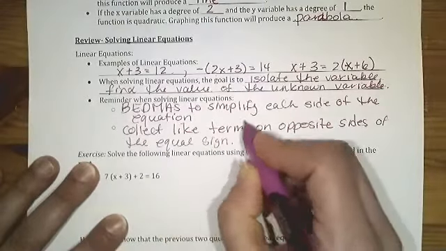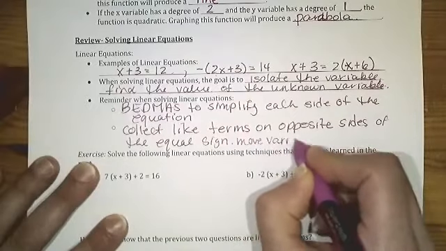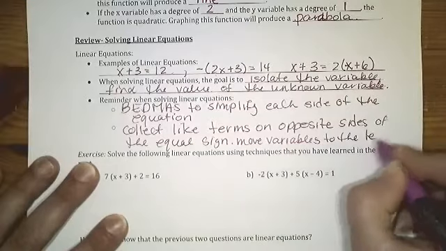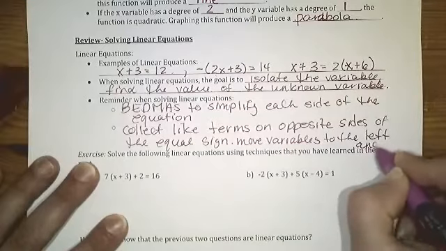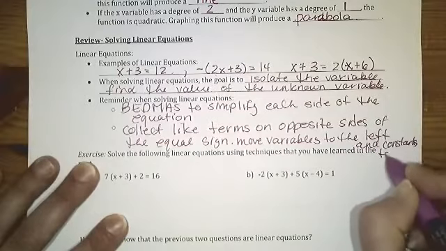What I mean here is usually I do move variables to the left and constants to the right.